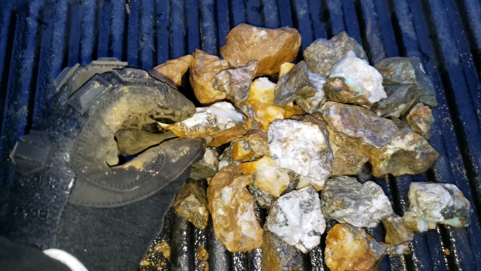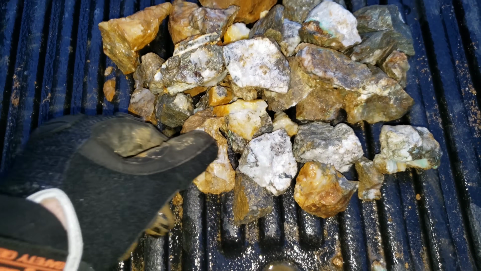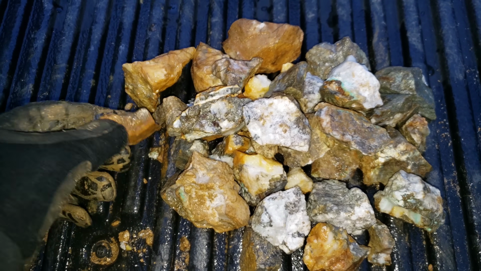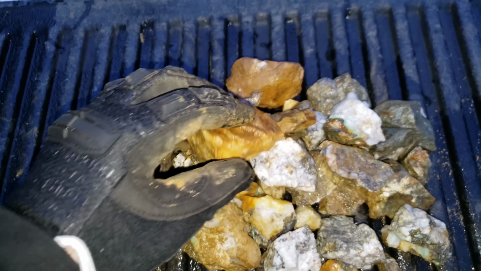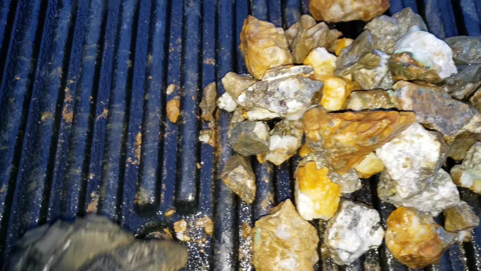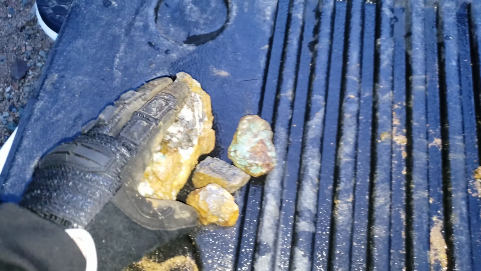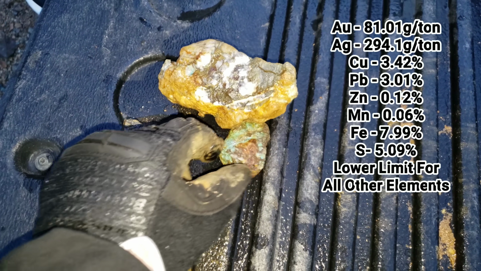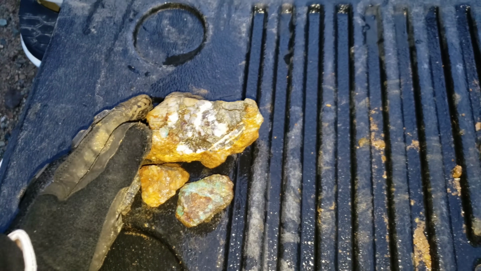So loads of mineralization in a lot of these. There's some visible free mill gold in some of these. Nothing crazy for gold, but seeing a couple nice little chunks in there. And then this will be the analysis. So we'll post the assay result for this, and then we'll see you guys at the creek.